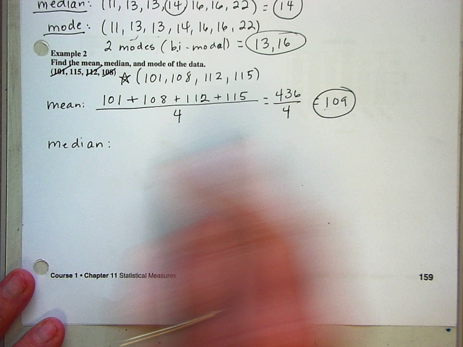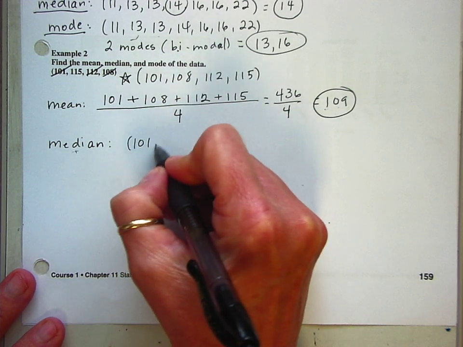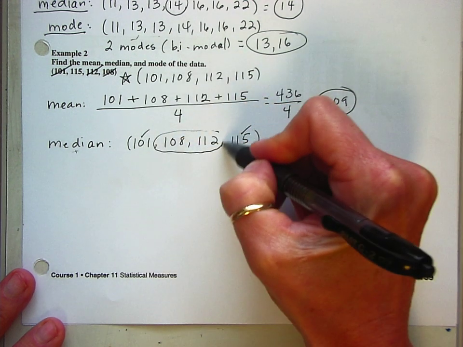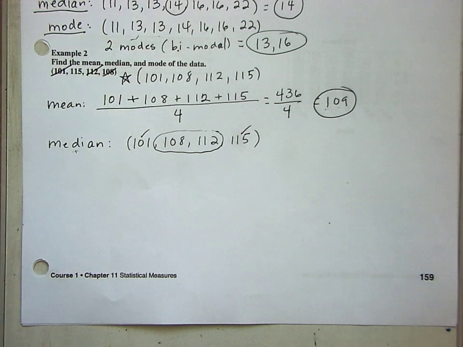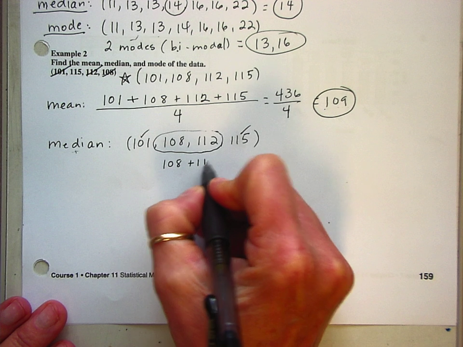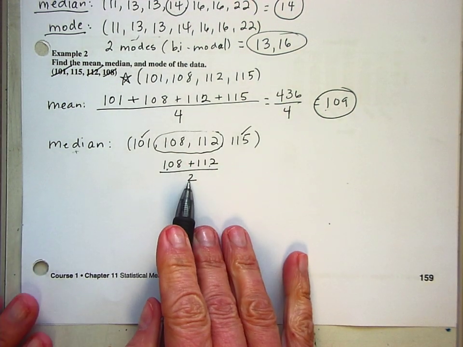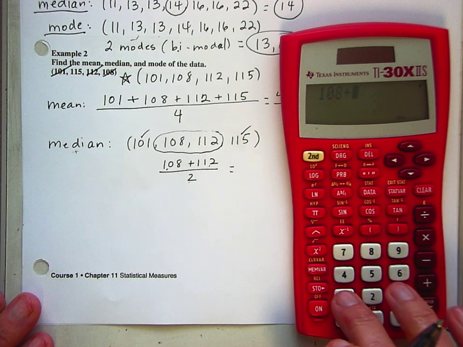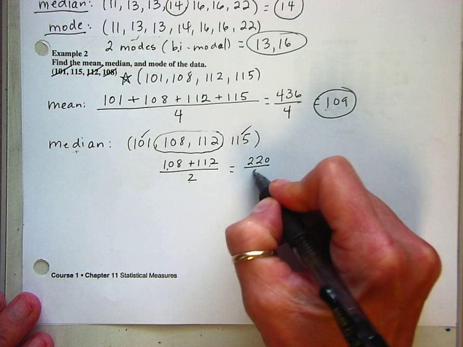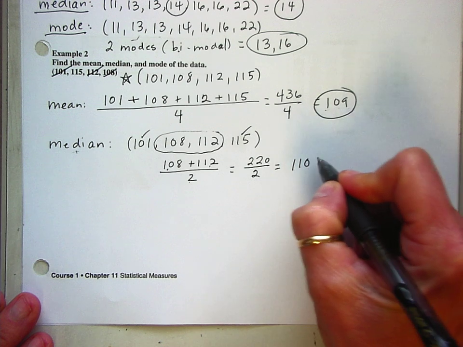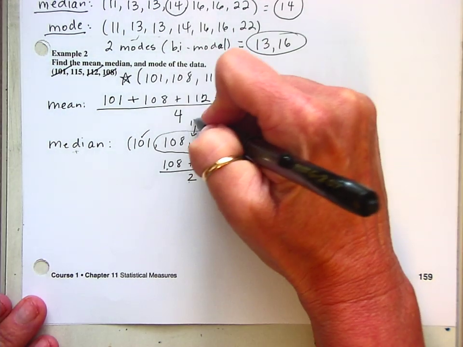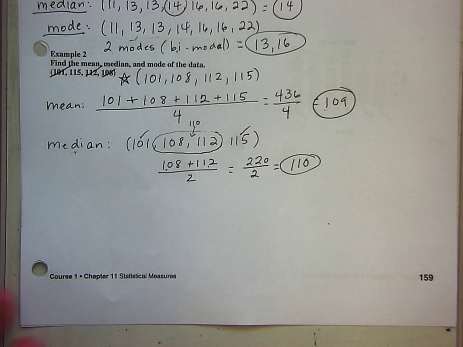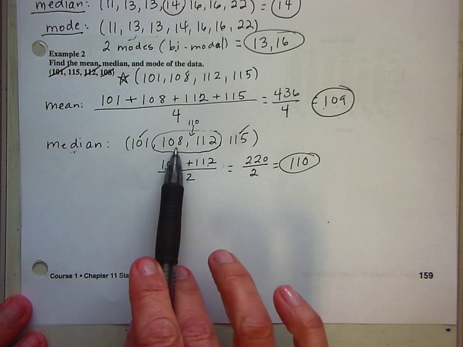Median, middle. See how the D's in the middle? So our data set is 101, 108, 112, 115. Starting here, we end up with 2 middle numbers. So here's how you get the median when there are 2 middle numbers. You have to add the 2 numbers, divide by the number of numbers, which in this case is 2. So you get 108 plus 112 equals 220 divided by 2, and I mean, you can use a calculator if you want, but your median is 110. Notice that 110 would fall directly in between 108 and 112. So 110 is the median of that data set.